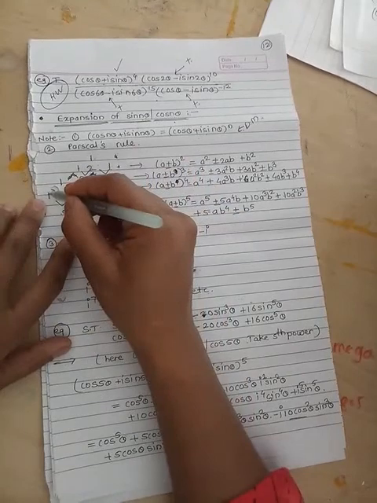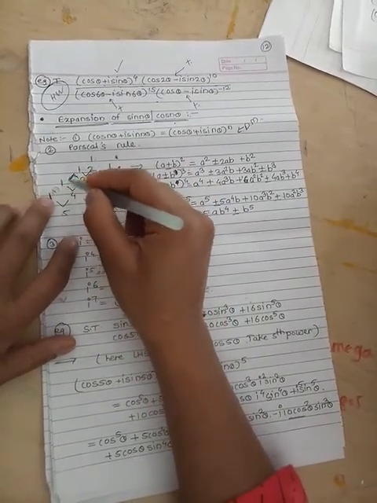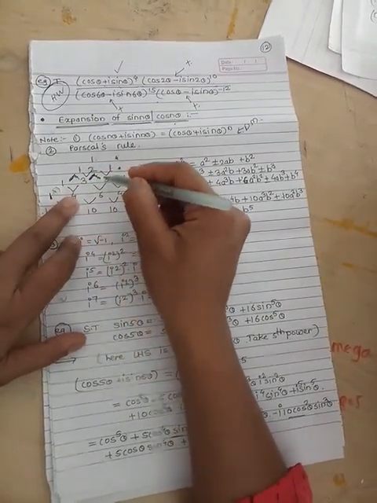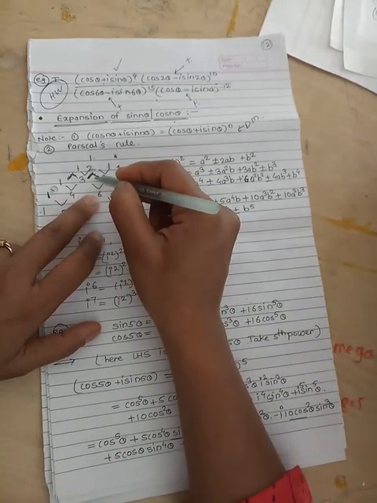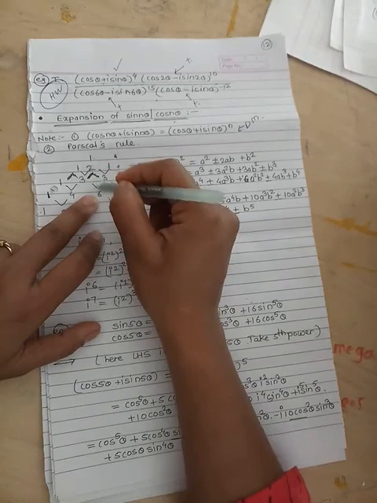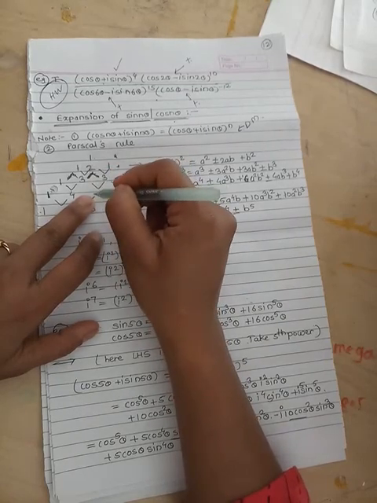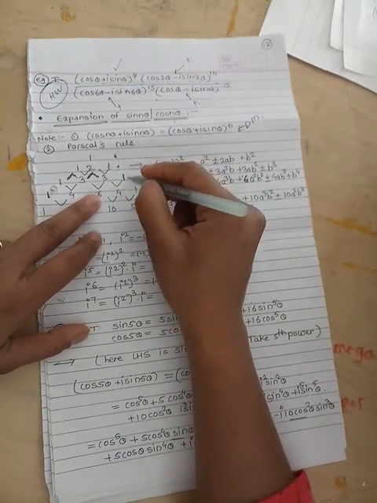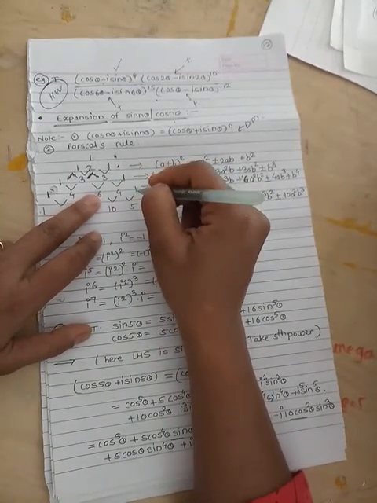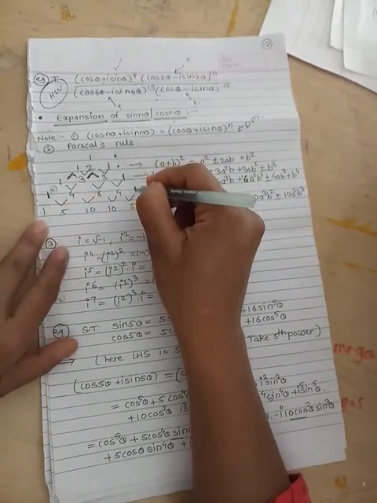Now again take this one number first, then add 1 plus 3 is 4, then 3 plus 3 is 6, write this 6 in between these two numbers, exactly below these two numbers. Then 3 plus 1 is 4, and again there is no further number, this is your last number, hence write the end number as 1 again.